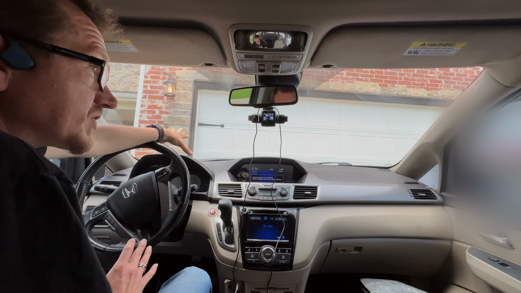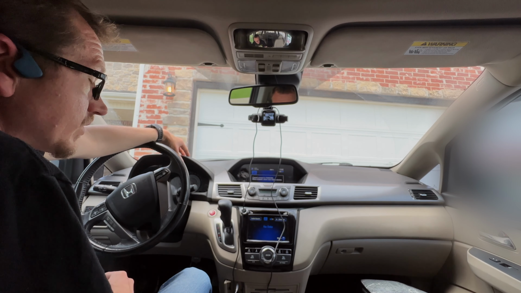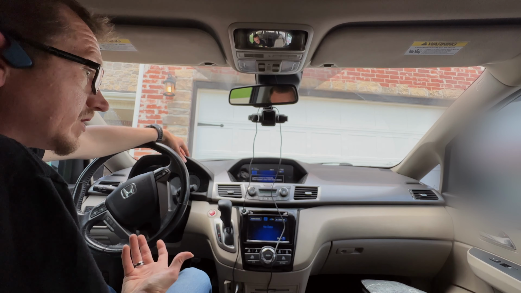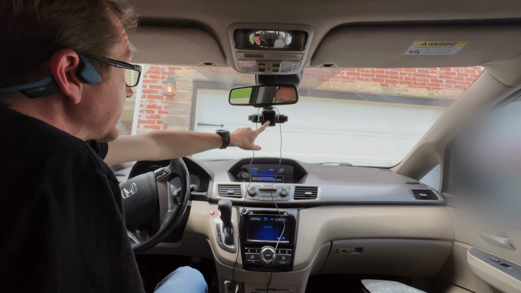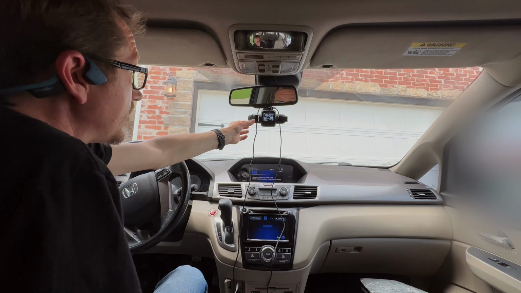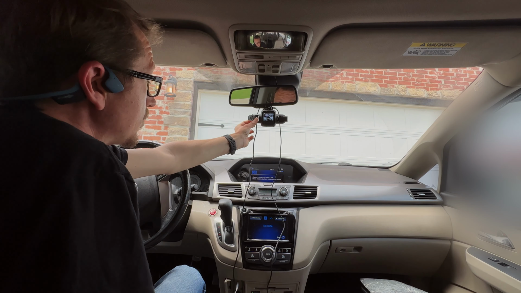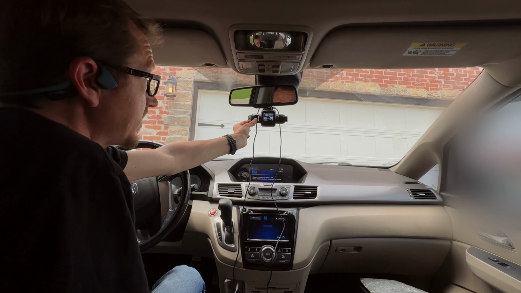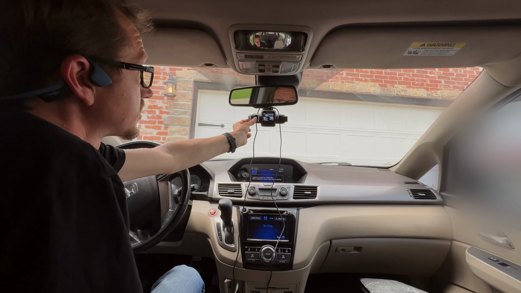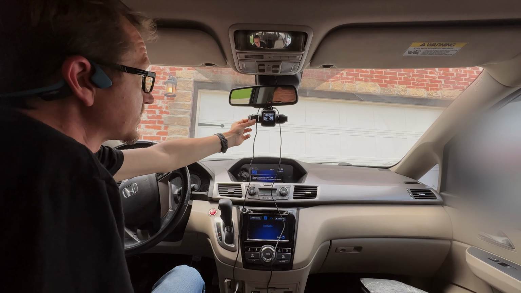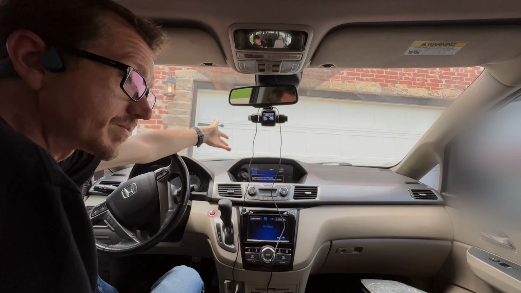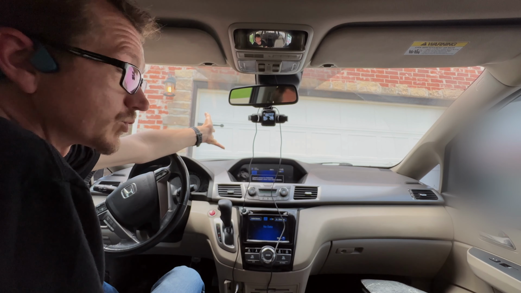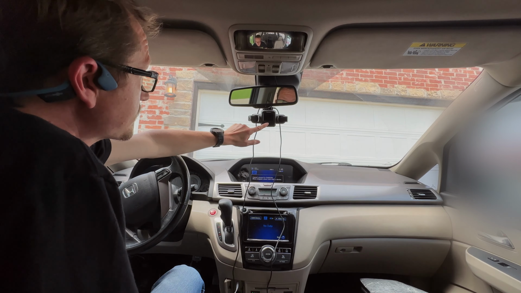So I can adjust those if they are here. If I want to have videos of them, I can do that. But I like to have it where it at least shows me all the time. With the wide angle of these lenses, I'm usually able to get myself plus just enough of the windshield and the driver's side window. If anybody comes up to the window, it will also record them as well.